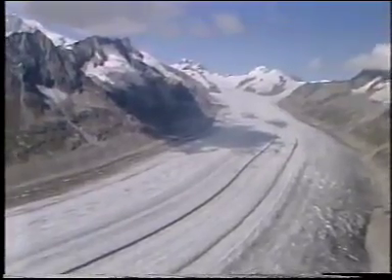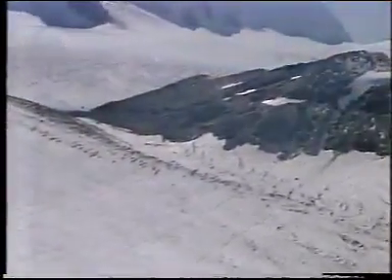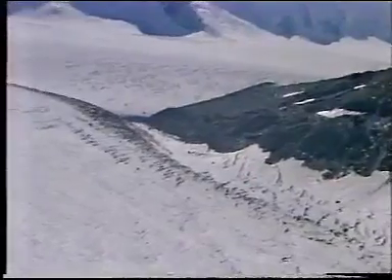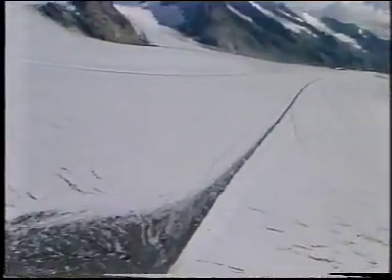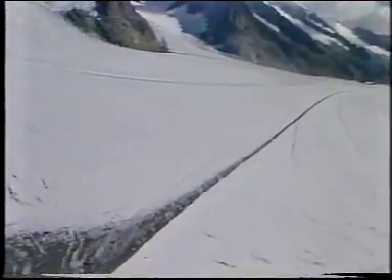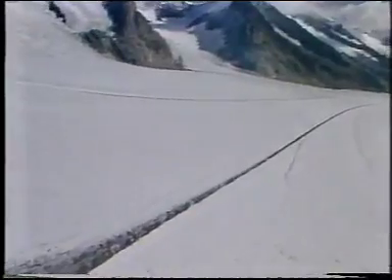The dark lines, like road markings, are also moraines. Where the lateral moraines of two converging glaciers meet, they combine to form medial moraine, giving the valley glacier the appearance of being divided into neat lanes.